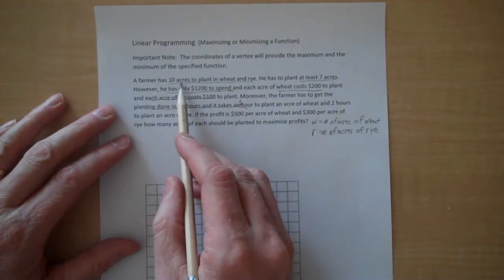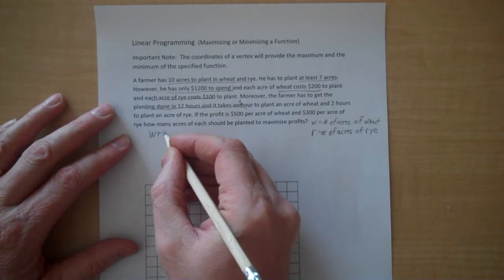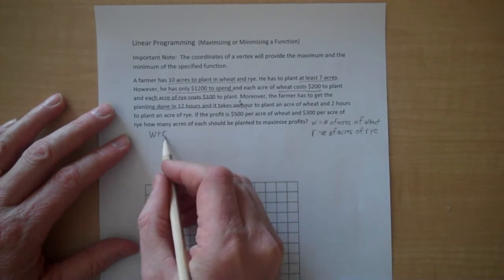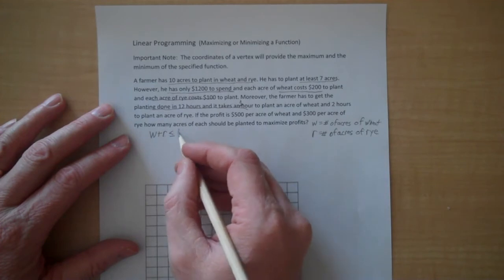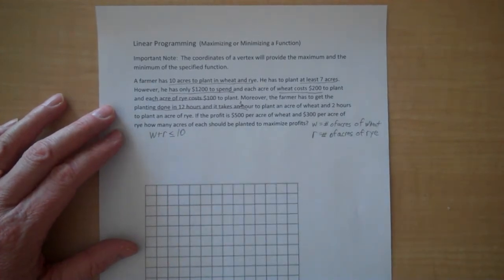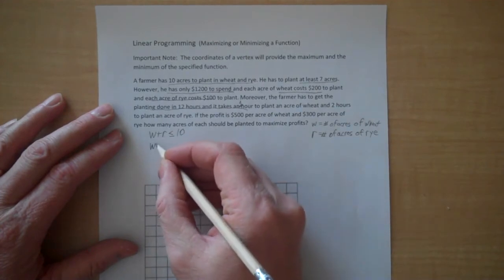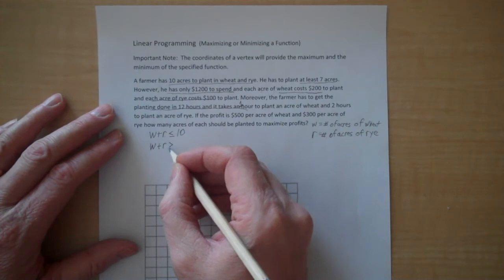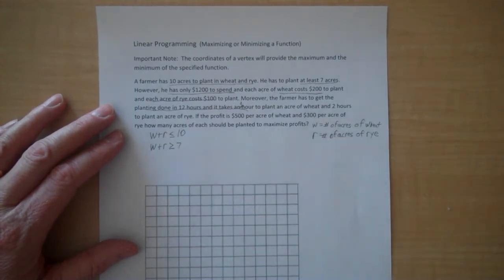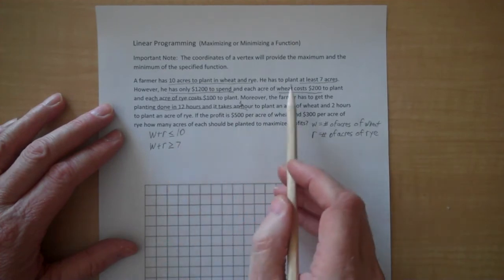And the farmer has 10 acres that he can plant. So if I add the number of acres of wheat plus the number of acres of rye, he has 10, so I'm going to make that less than or equal to 10. He can plant up to 10 acres, but he has to plant at least 7. So let's put W plus R has to be at least 7 acres. So I've got 2 constraints here so far, 2 inequalities.